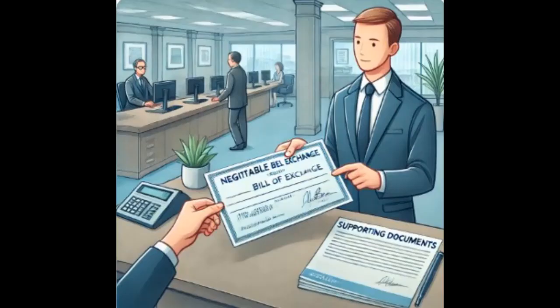Step 2. Contact your bank. Contact your bank and inquire about its policies and procedures for accepting negotiable bills of exchange. Request specific guidance on the information, documentation, and steps required to make a successful deposit. Your bank may require that you present the original bill of exchange, so be sure to ask for clear instructions.